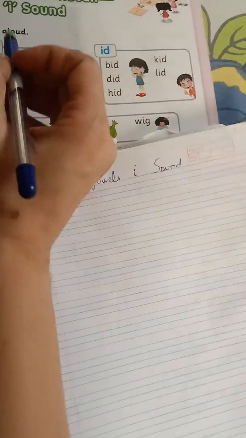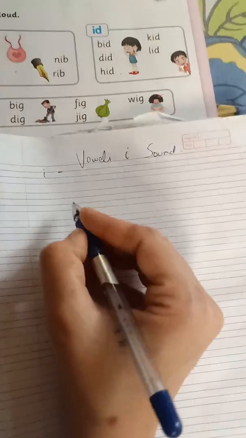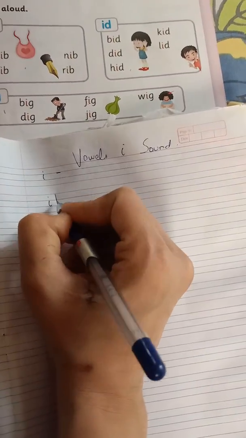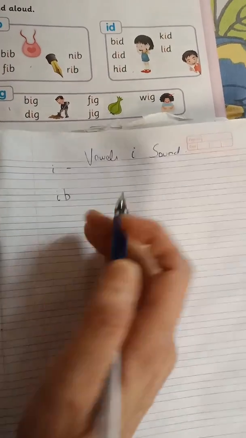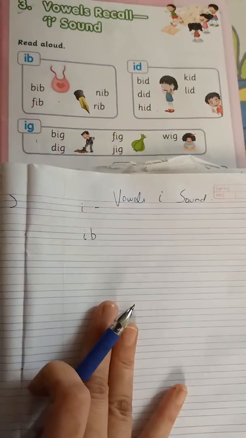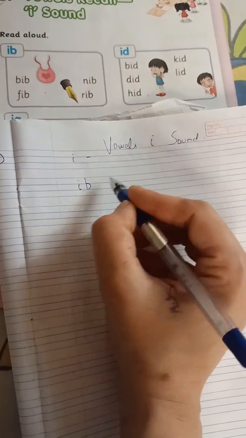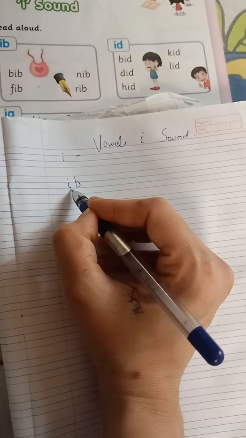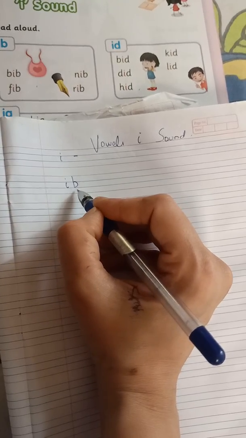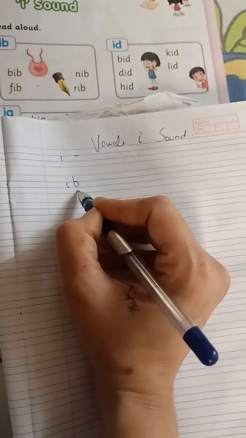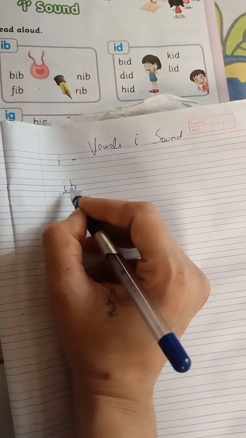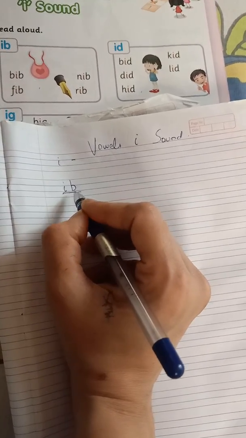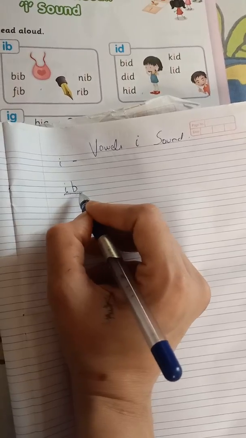Okay, so the first part that we are going to take is IB. You don't have to write this, I am doing this only for explanation. You have to just read from the book. Okay, so I have written over here IB. The I sound is E and the B sound is B, so it is going to be ib. IB is ib. IB is ib.